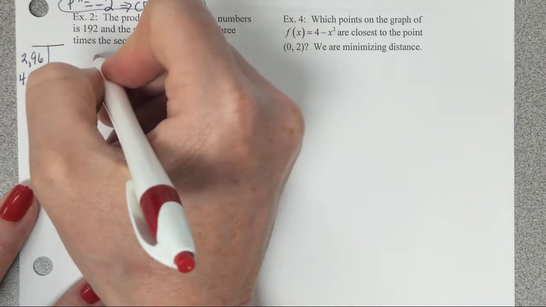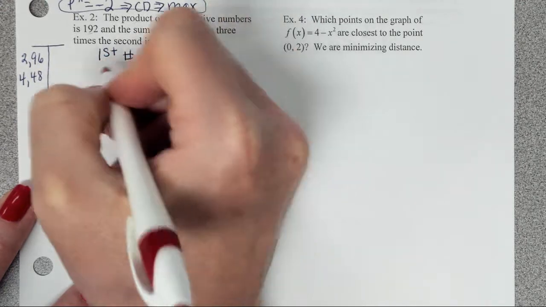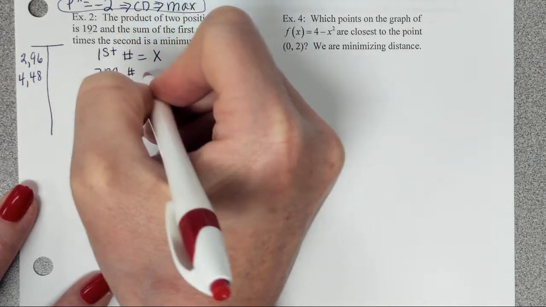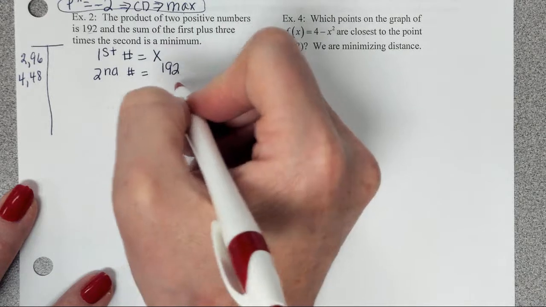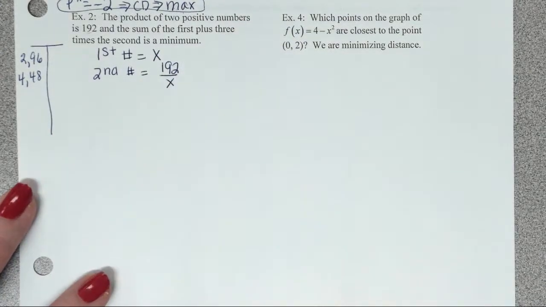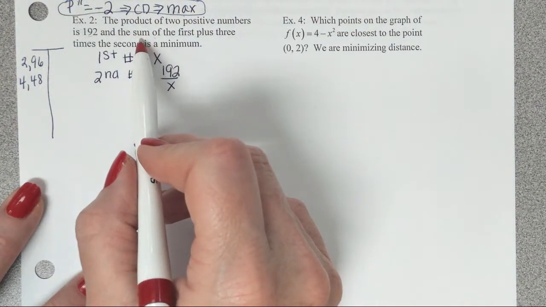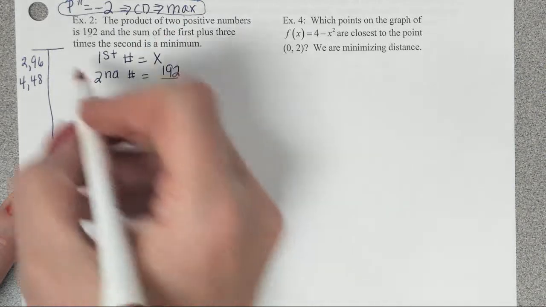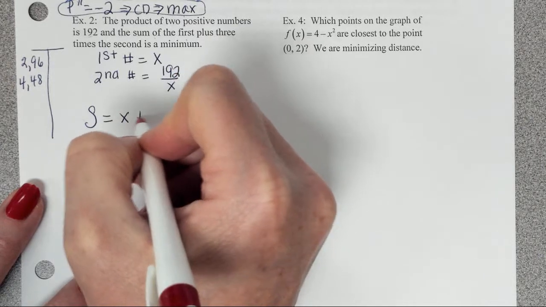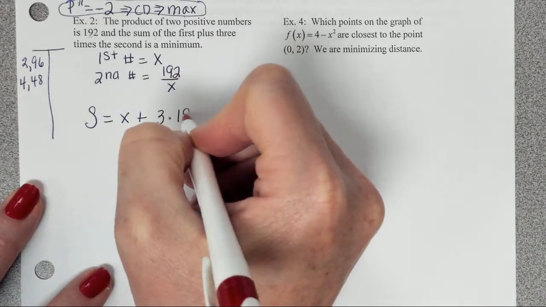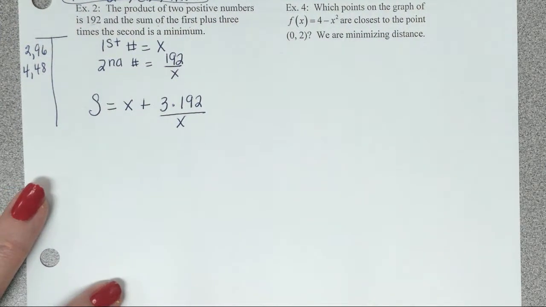Divide, right? So if I say my first number equals x, then my second number is going to have to be what? 192, not minus x, but divided by x. Good. So there's my first number and my second number. Now I need my primary equation, the one that I'm going to maximize or minimize. And it's the sum, so I say sum equals the first, which is x, plus 3 times the second. So that's the problem that I want to minimize.